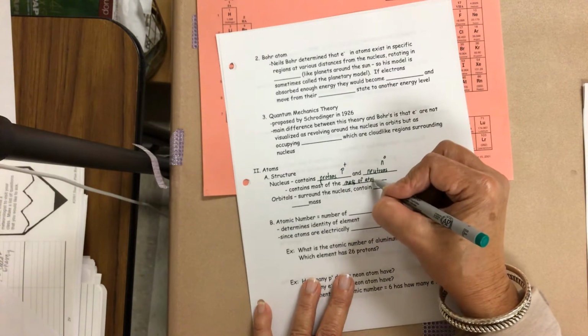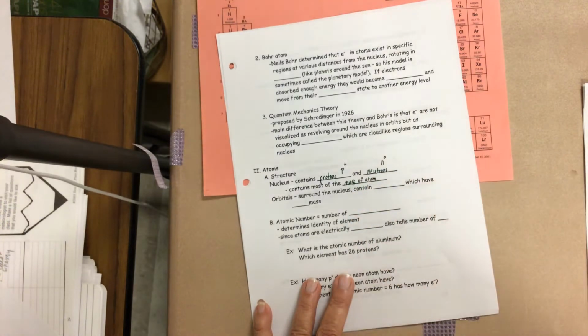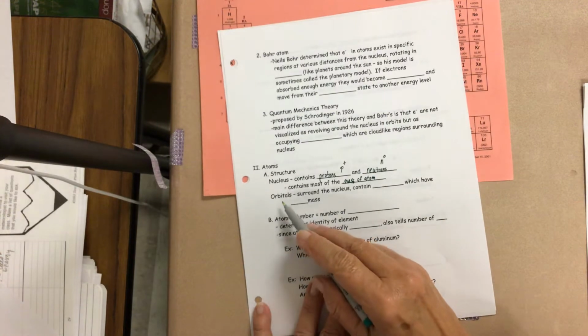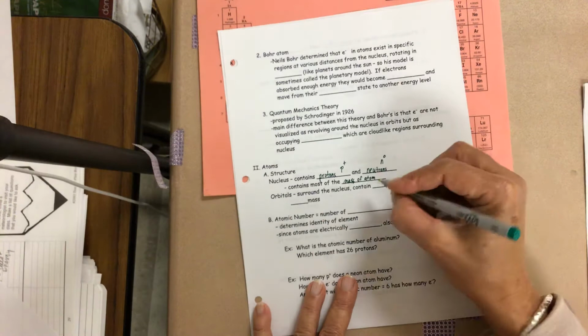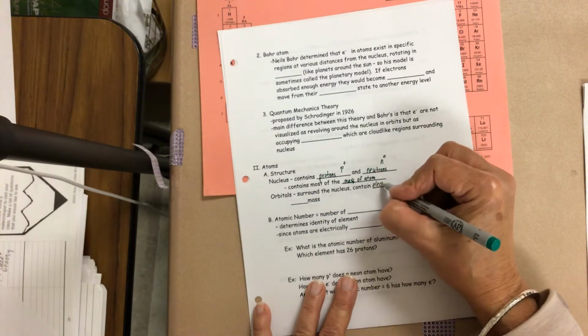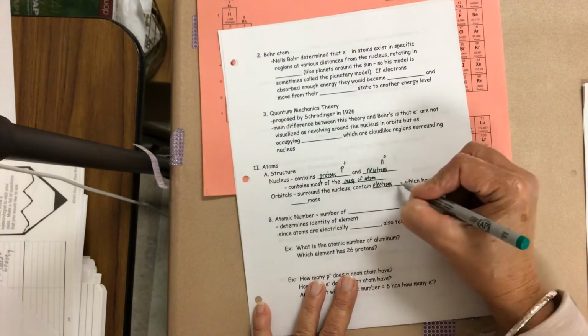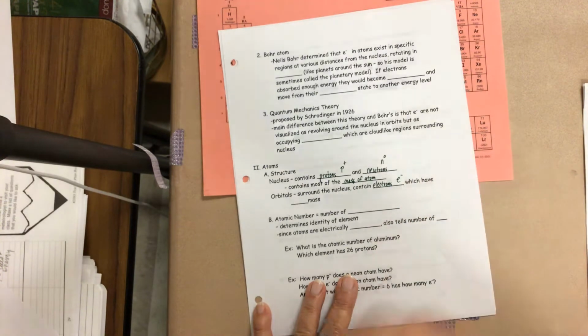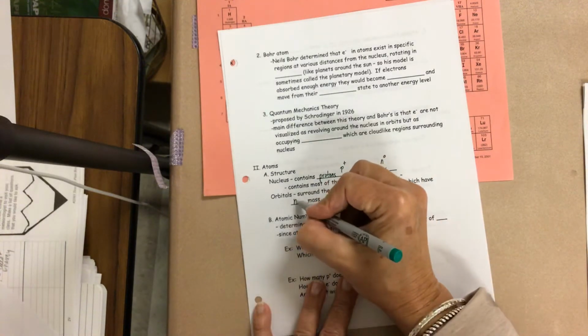That is because we assign protons and neutrons each a value of 1 AMU, and we say electrons have no mass. That's not their true mass. There's a table in your book that will give their actual mass. Outside the nucleus, you find the orbitals. The orbitals will surround the nucleus, and they will contain electrons. Electrons have a negative charge, so oftentimes we'll write them E with a superscript negative to indicate the negative charge, and they basically have no mass.